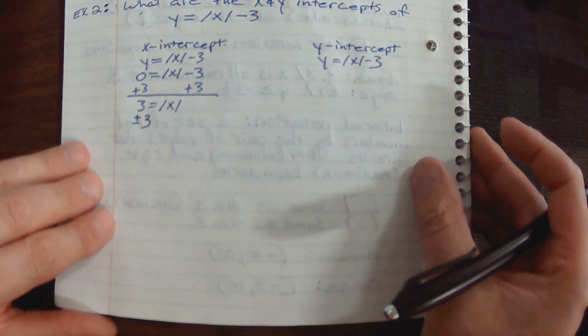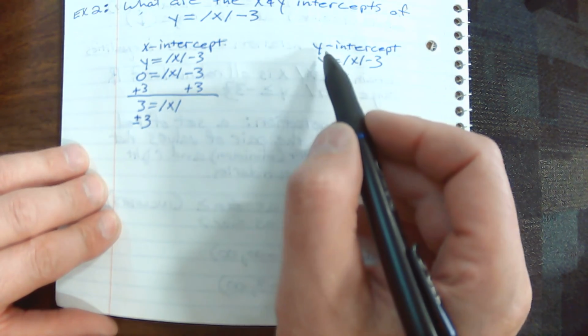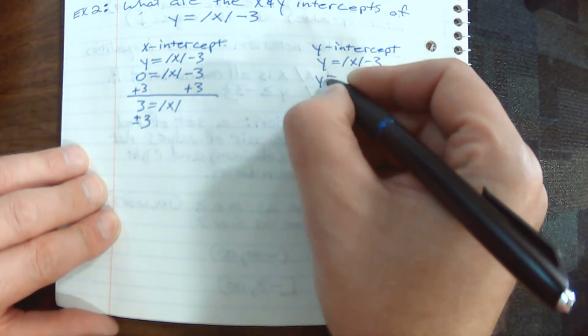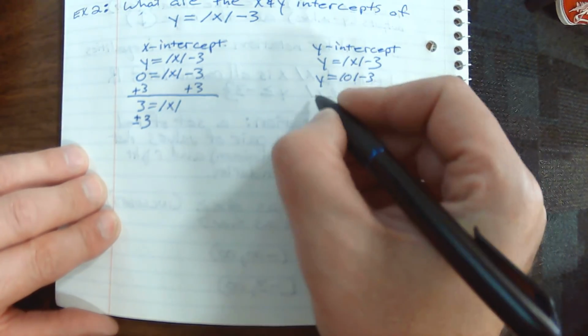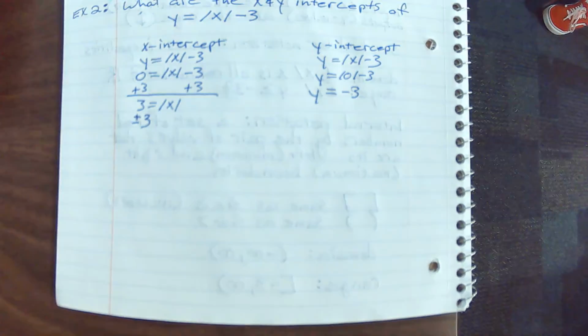All right, so David, you were exactly correct. When we found the x-intercept, we plugged in 0 for y. So what do you think we're going to plug in to find the y-intercept? 0 for x. What's the absolute value of 0? What's 0 minus 3? There you go. And just so you all don't think I'm lying to you, I will graph that and put it on the board. There you go. It crosses at negative 3 and positive 3 and has a y-intercept at negative 3.